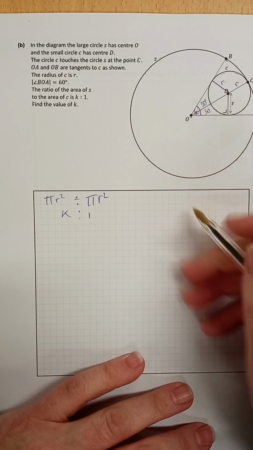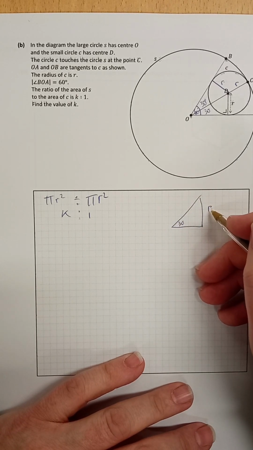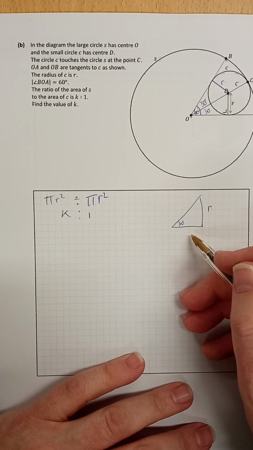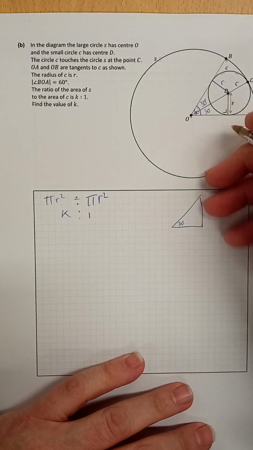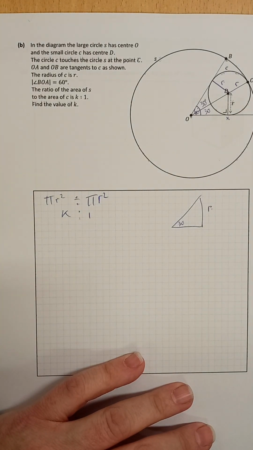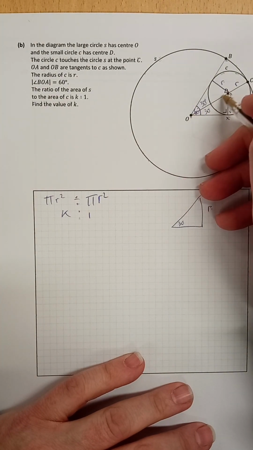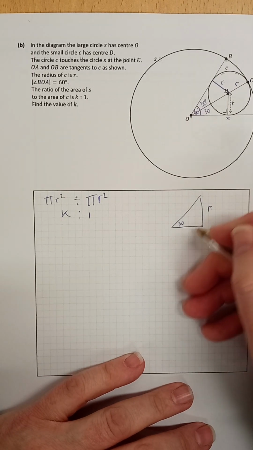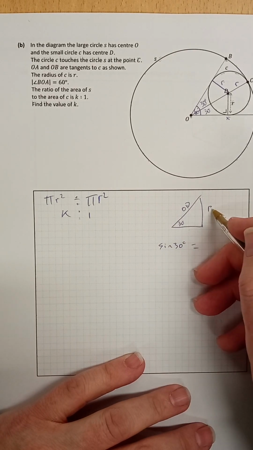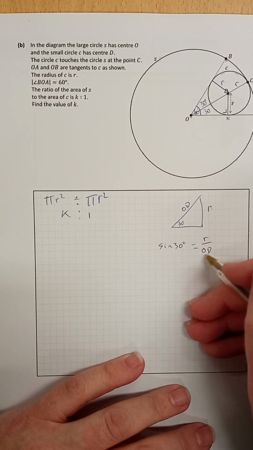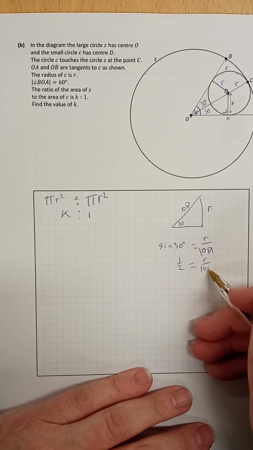So let's take this small triangle here. It's got a 30 degree angle down here, we've got an R, and we've got something we don't know. Let's actually use this one in the middle, OD. So the sine of 30 degrees has to be equal to R over OD. Sine of 30 degrees is a half, so R over OD.